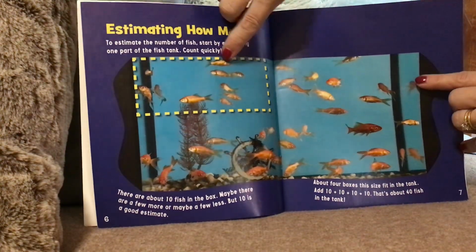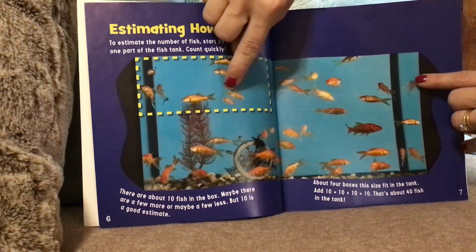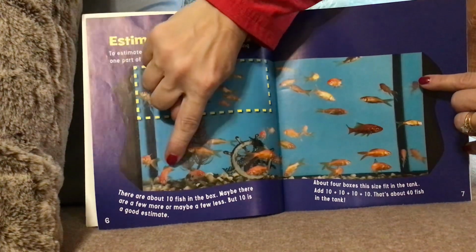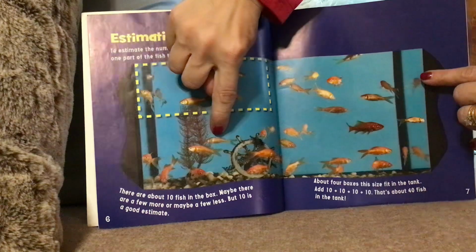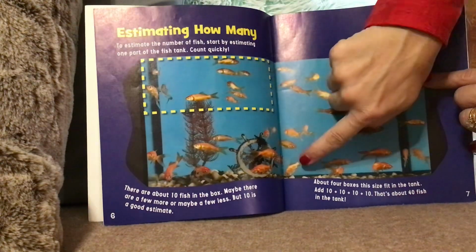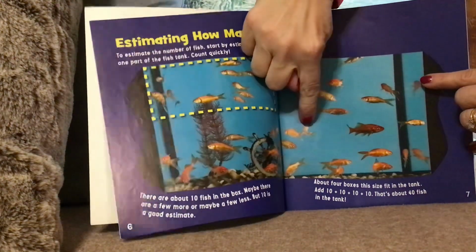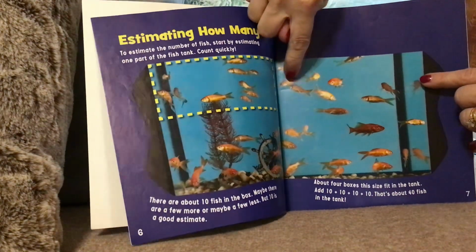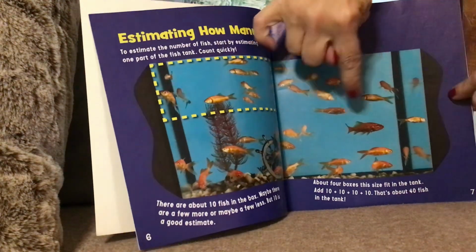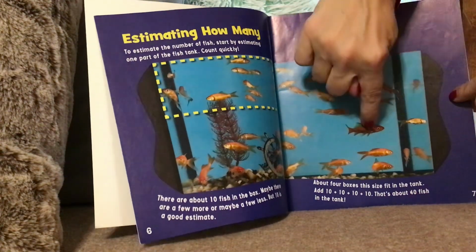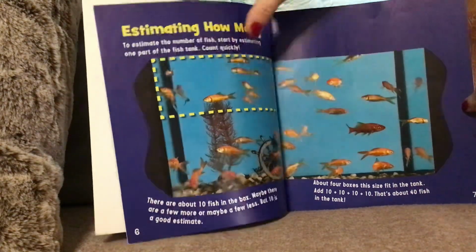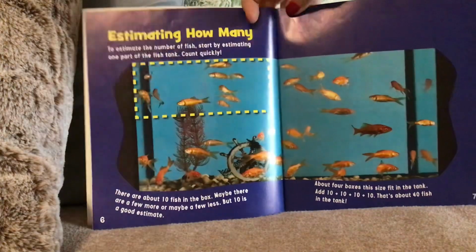So we knew there were 10 in here. 1, 2, 3, 4, 5, 6, 7, 8, 9, 10, 11, 12, 13, 14, 15, 16, 17, 18, 19, 20, 21, 22, 23, 24, 25, 26, 27, 28, 29, 30, 31, 32, 33, 34, 35, 36, 37, 38, 39, 40, 41, 42, 43. 43 is pretty close.